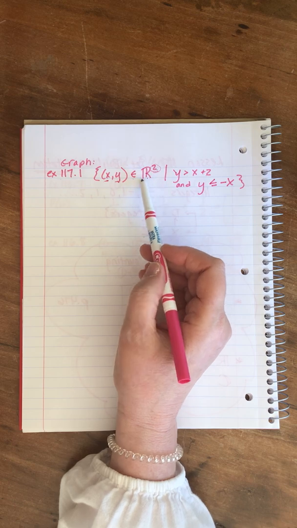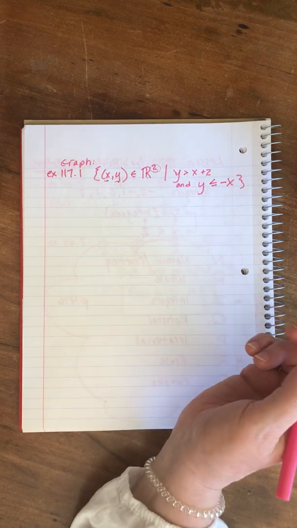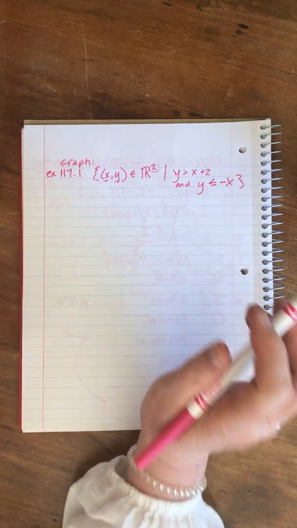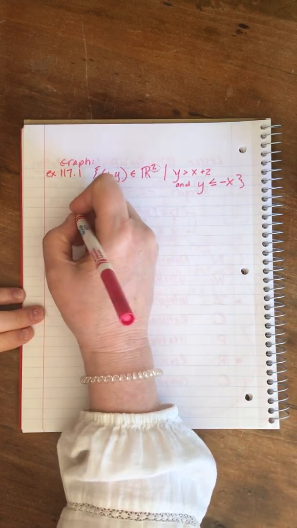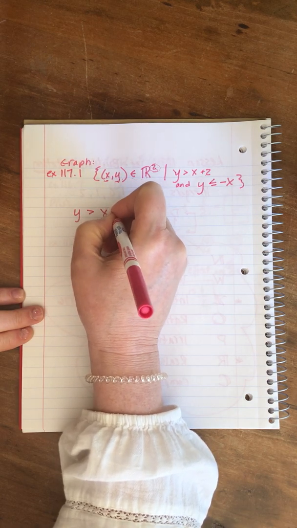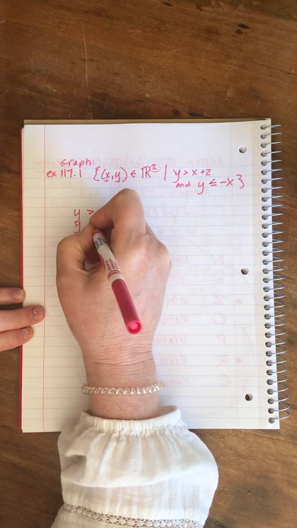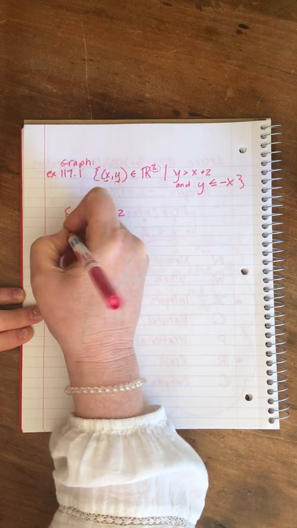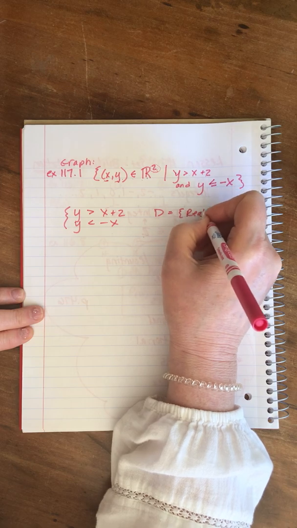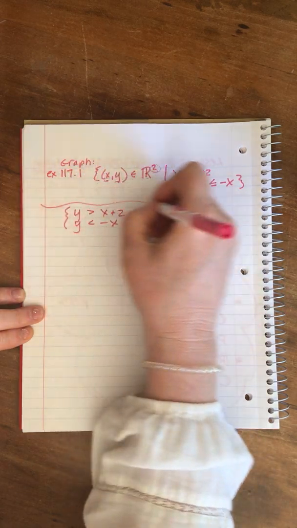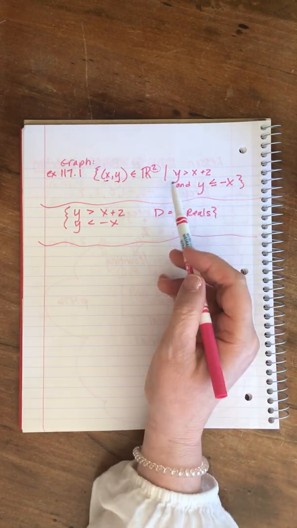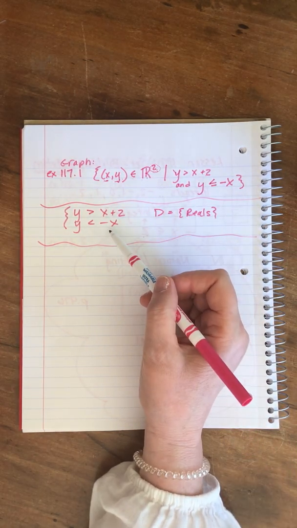So this is telling us that both the domain and the range need to be real numbers. And then these are the two conditions we need to satisfy. The way we have seen this problem before would be written like this. I'm just going to draw these lines so you can see the difference between them. This problem and this problem are exactly the same.